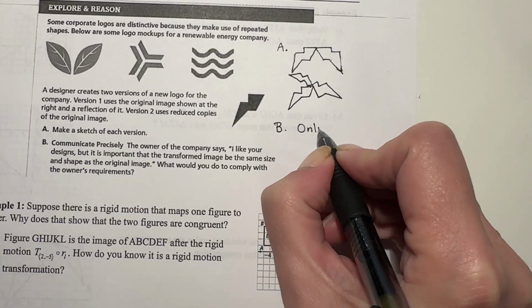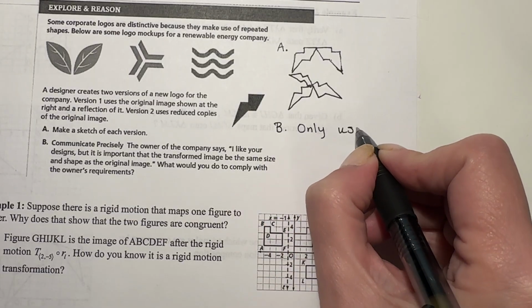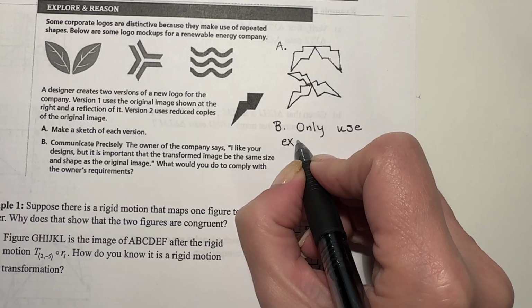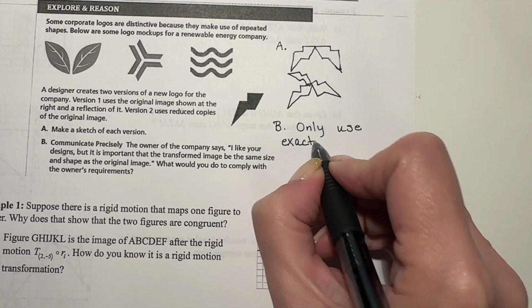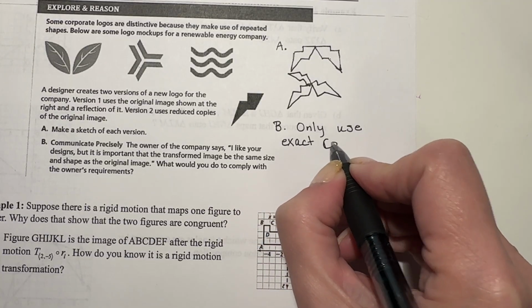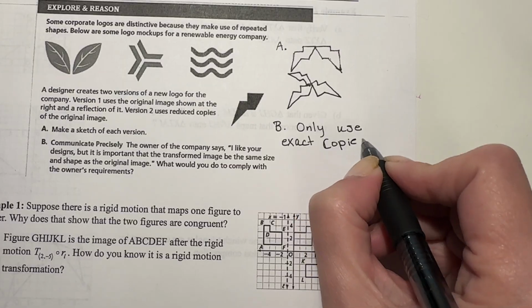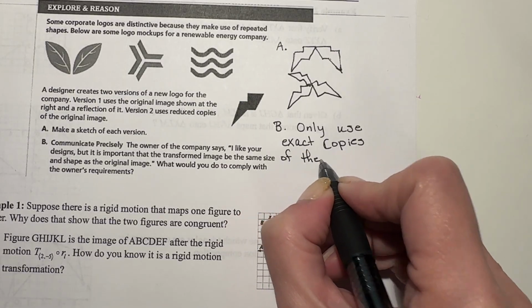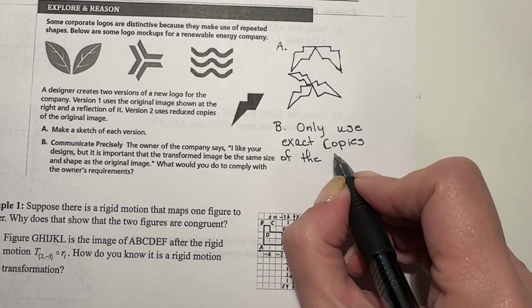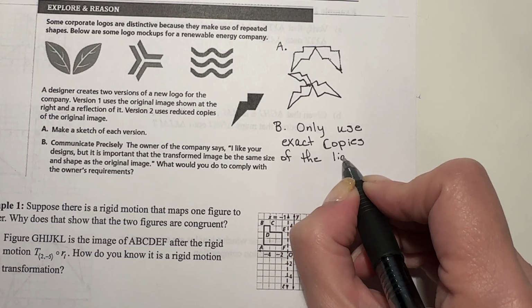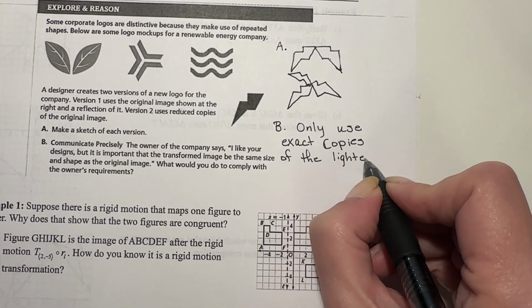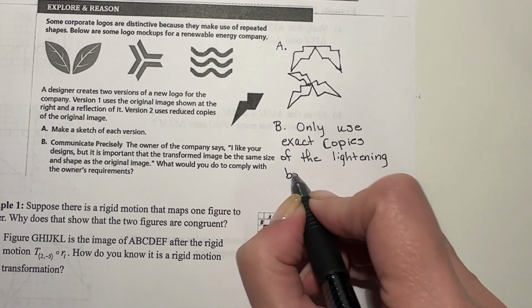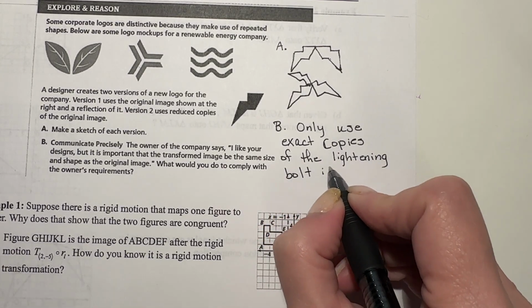Only use exact copies of the lightning bolt in the design.